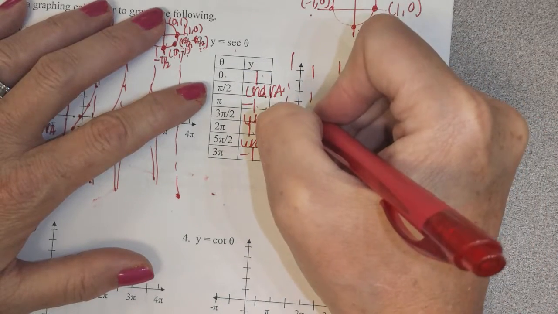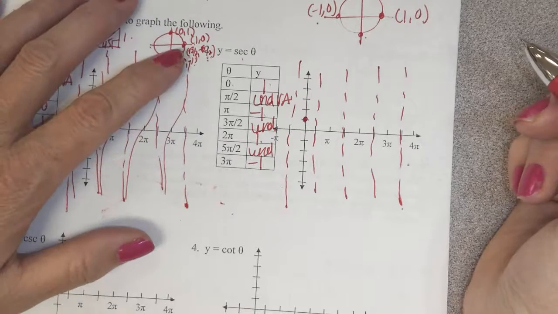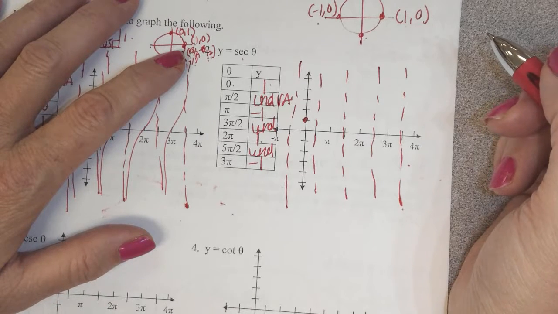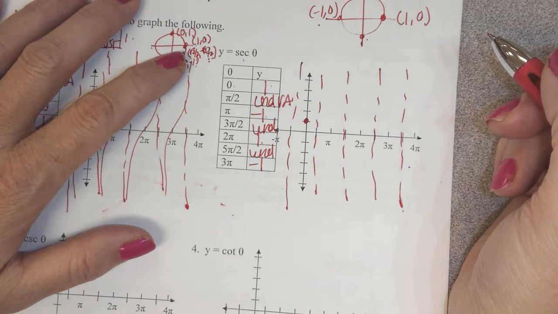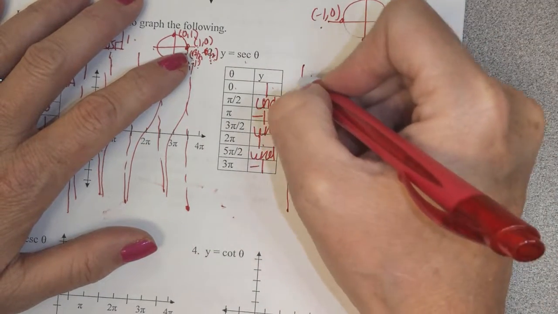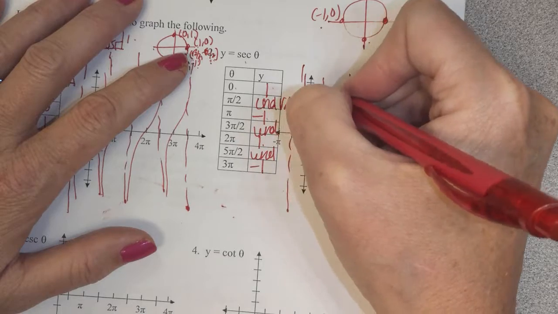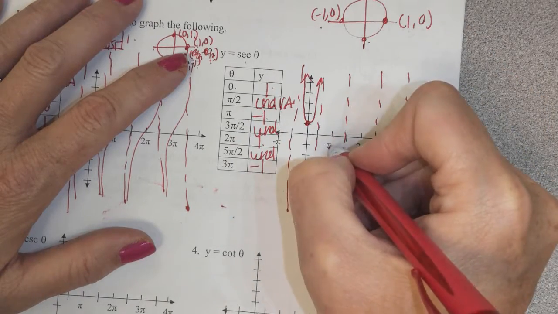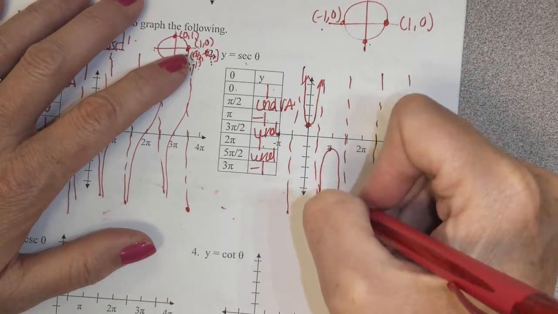I know at 0, I'm at 1. Do you know the basic shape of a secant? Does anybody remember what they look like? They're kind of U's, aren't they? We never go inside that cosine curve. It actually goes like this because it's reciprocal. So there's the way our secant looks.